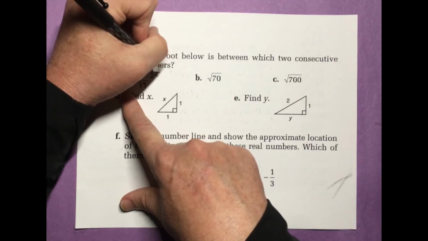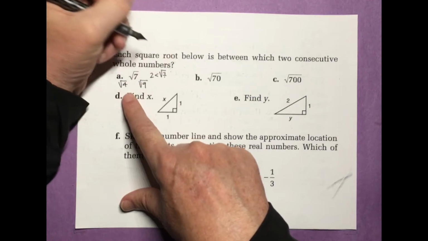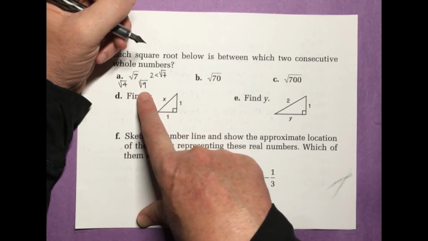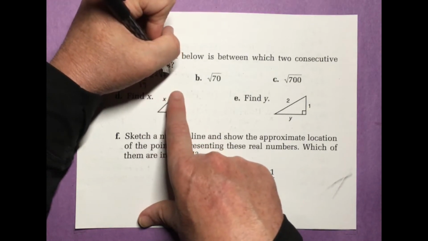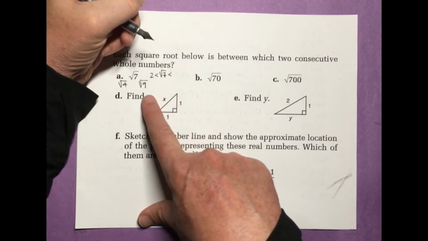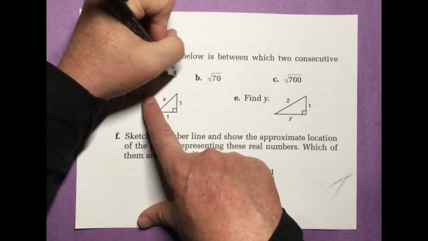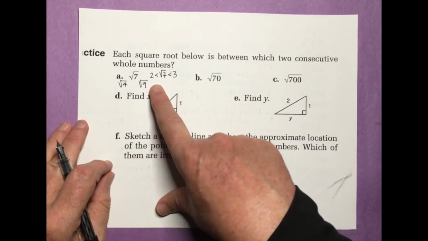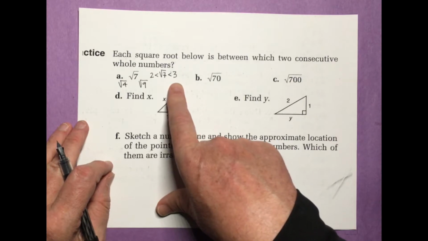So that means whatever the square root of 7 is, it must be greater than 2. But the square root of 7 is less than the square root of 9, because 7 is less than 9. So it must be less than the square root of 9. We know the square root of 9 is 3. So whatever the square root of 7 is, it must be between 2 and 3.